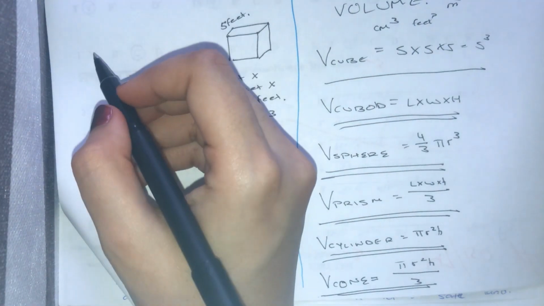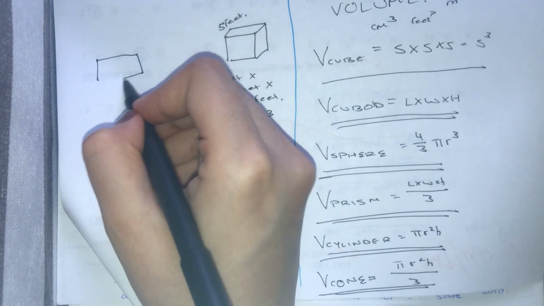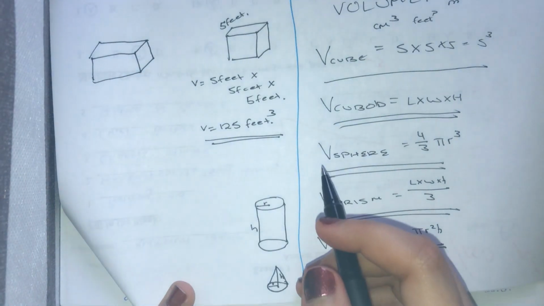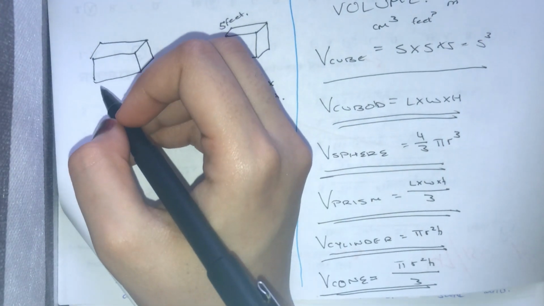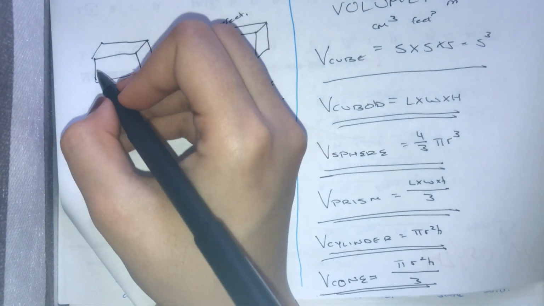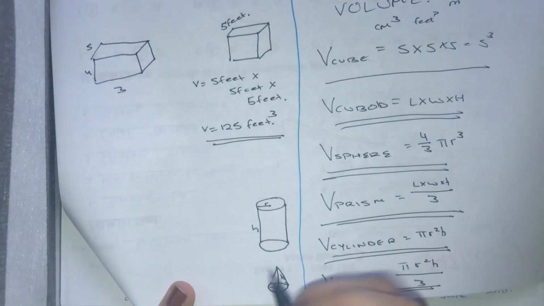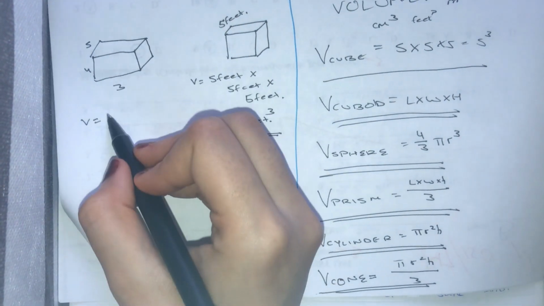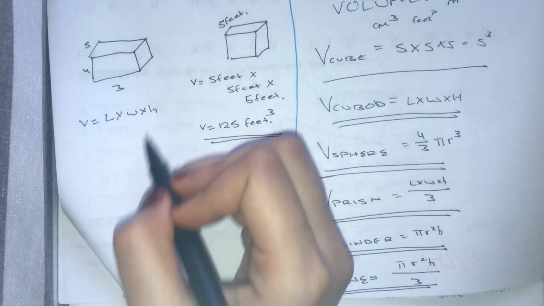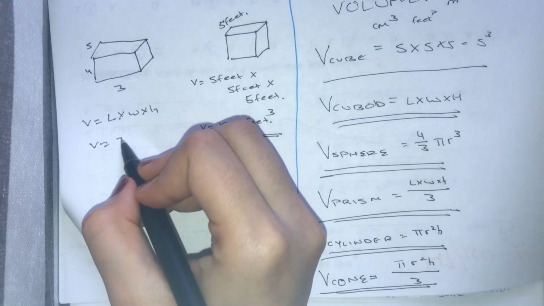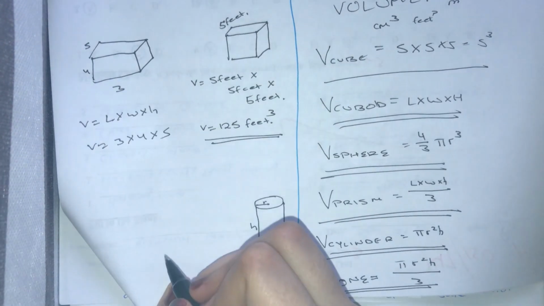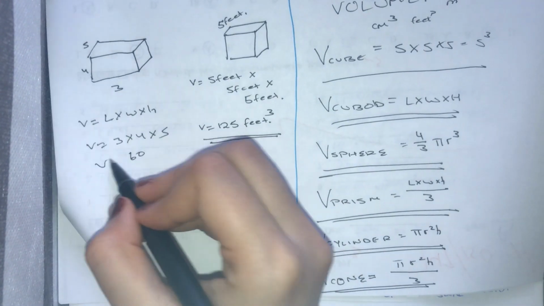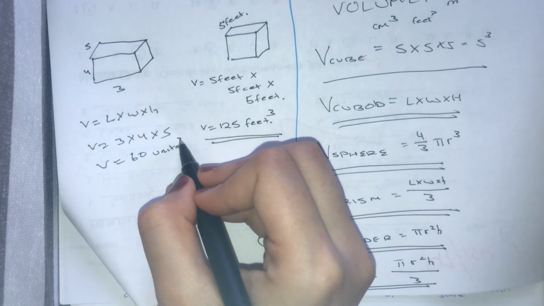Now let's move to a cuboid. A cuboid is like a 3D rectangle, as I mentioned before, so it has length, width and height. Let's say the length is 3, the height is 4 and the width is 5. These are your dimensions and you're being told to look for the volume. So volume is equal to length times width times height. Volume is equal to 3 times 4 times 5. 3 times 4 is 12, and 12 times 5 is 60. So the volume is 60 cubed units.